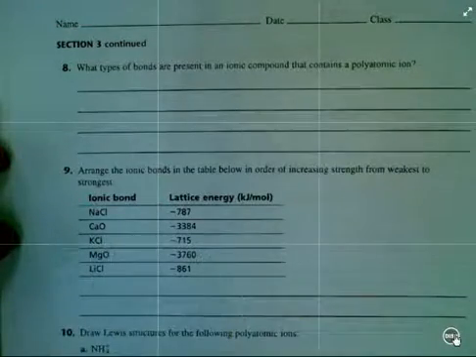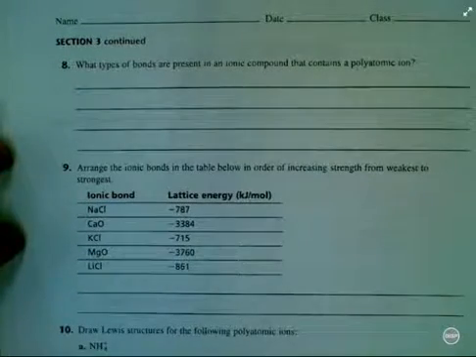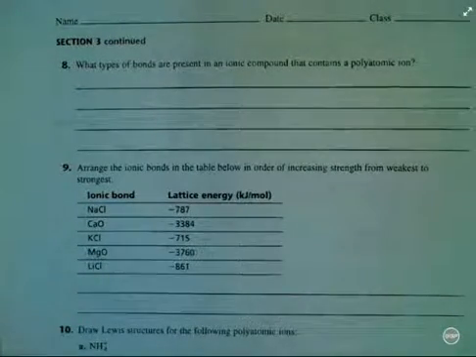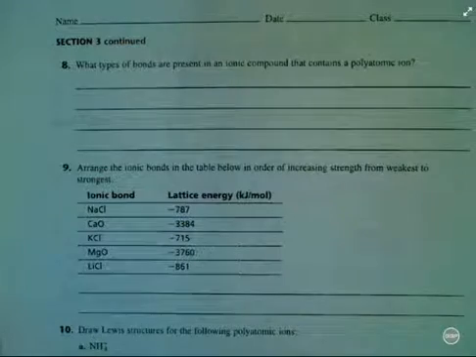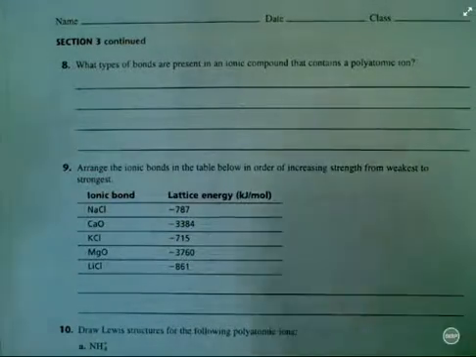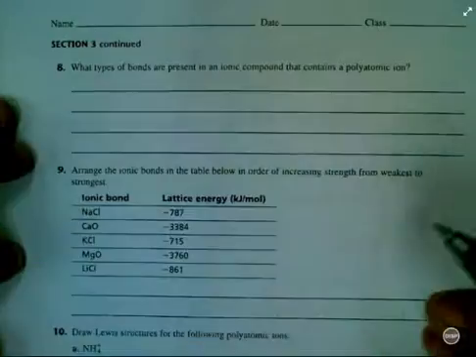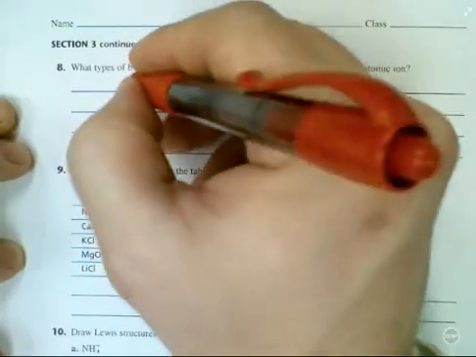All right, let's look at number 8. What types of bonds are present in an ionic compound that contains a polyatomic ion? Okay. Now, before we just answer this off the top of our head, let's try to make sure we understand what situation we're talking about.